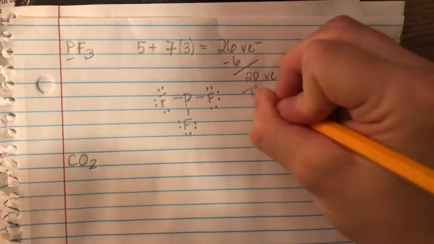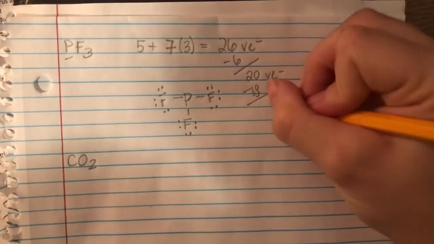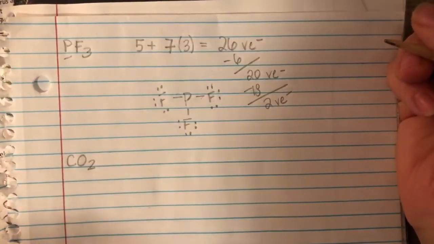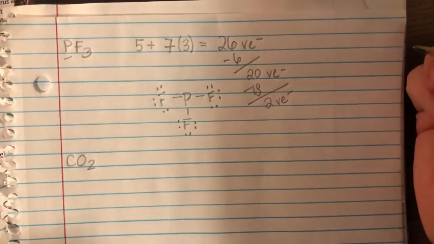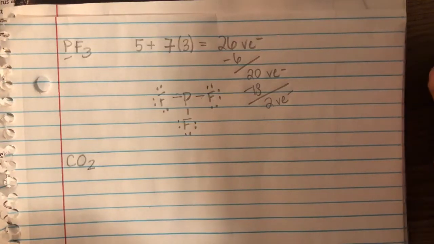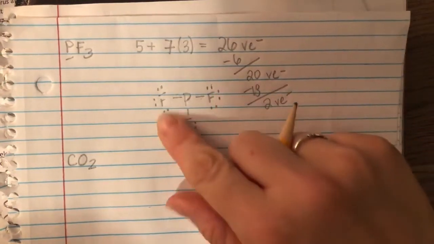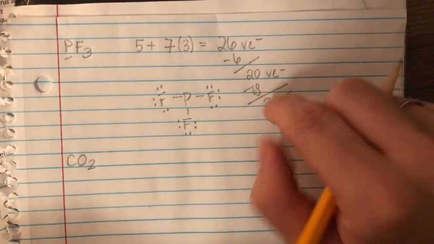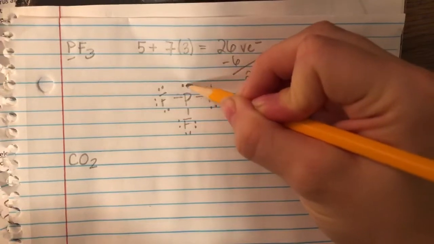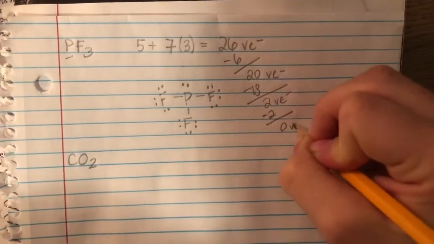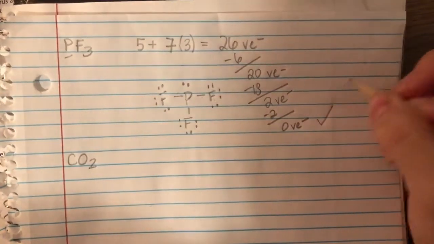So far we've used 18 valence electrons, and we have 2 left over. Okay, so this is where we have step 4: after we distribute the valence electrons to the outer atoms, if we have any left over, those are the ones that go on the middle atom. So phosphorus will take those 2 valence electrons. We are now out of valence electrons.